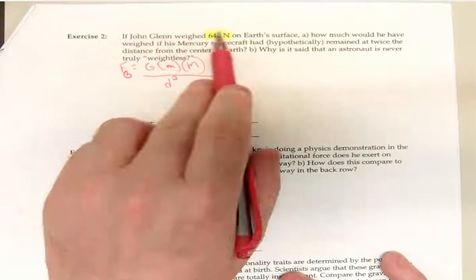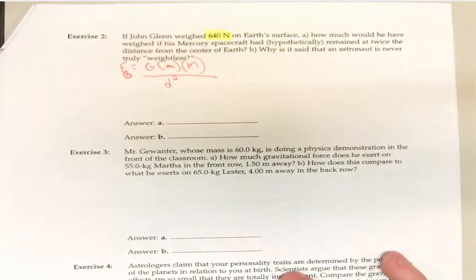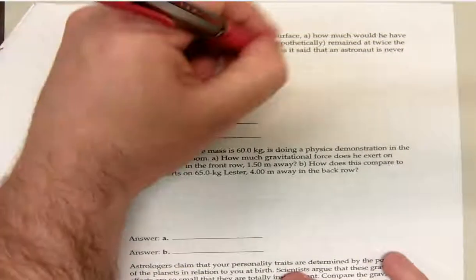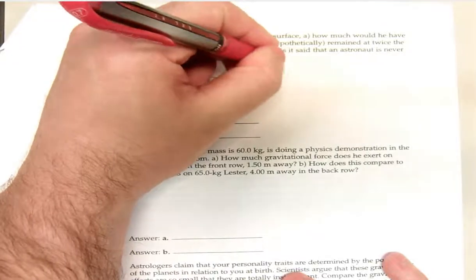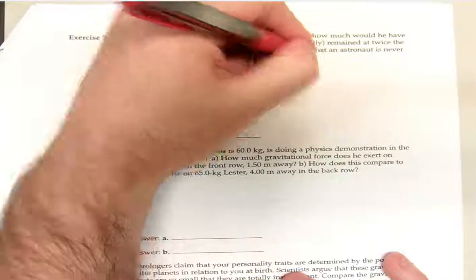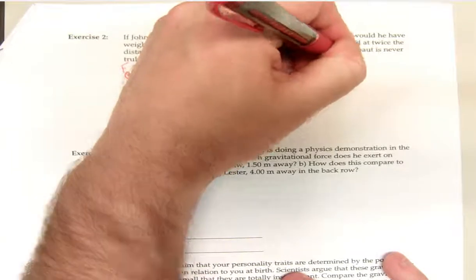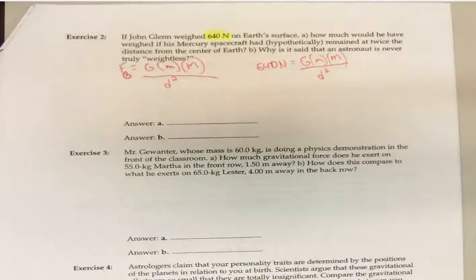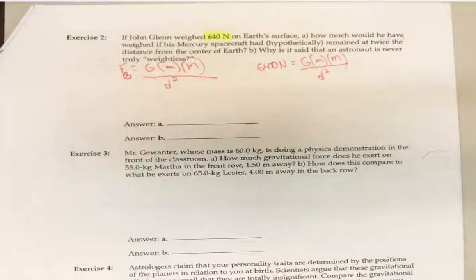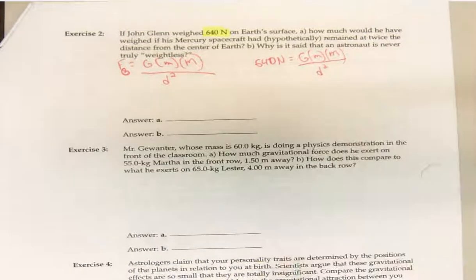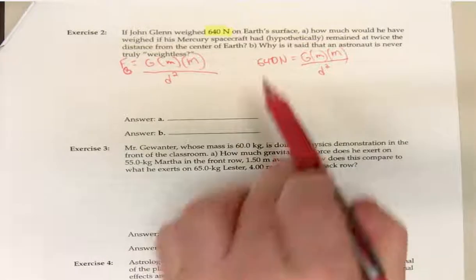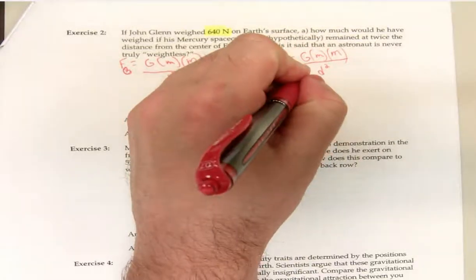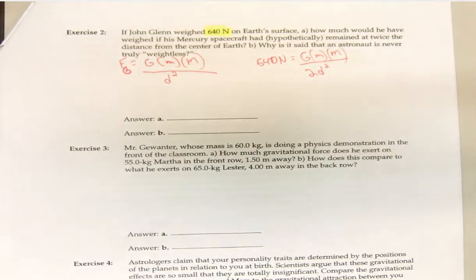What do they give us? Well, they straight up just give us the force, right? So this is going to be like a word kind of one because we don't have all this stuff. So 640 newtons equals gravitational constant times the mass over distance squared. So what are they saying? Let's unscramble A because it looks a little weird. How much would he have weighed if he was twice the distance away? So remember, it's all this over distance squared. So if he was twice the distance, we just kind of put a 2 over here.